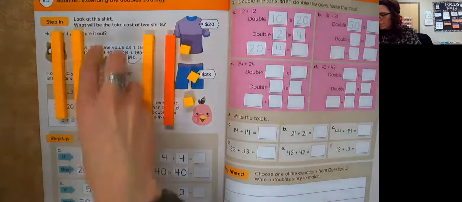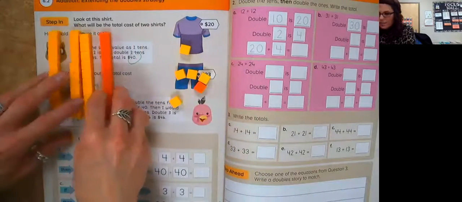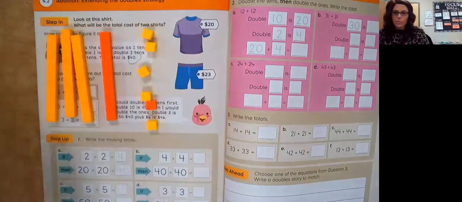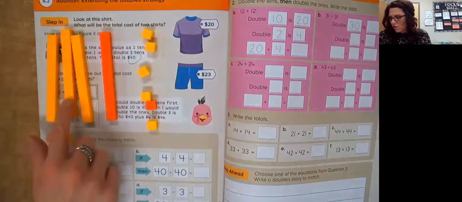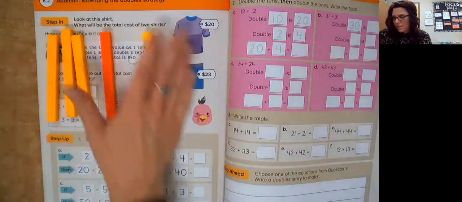So did you see what I did there? It's like I took my ones and I grouped them, and I took my tens and I grouped them. I didn't change anything. I just grouped them into tens and ones. So 10, 20, 30, 40, 41, 42, 43, 44, 45, 46.